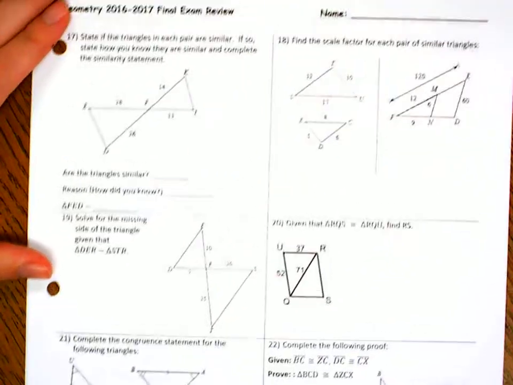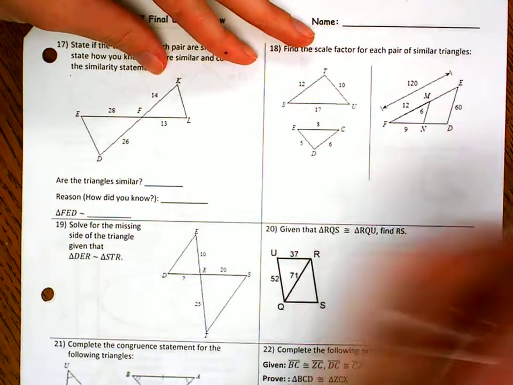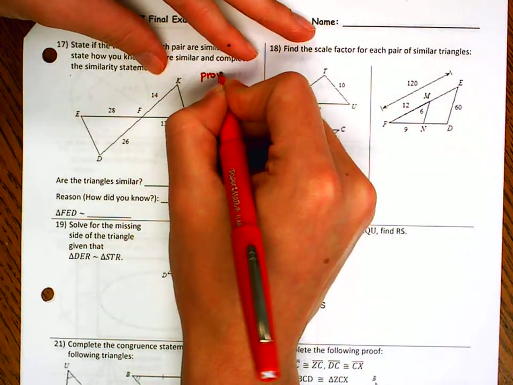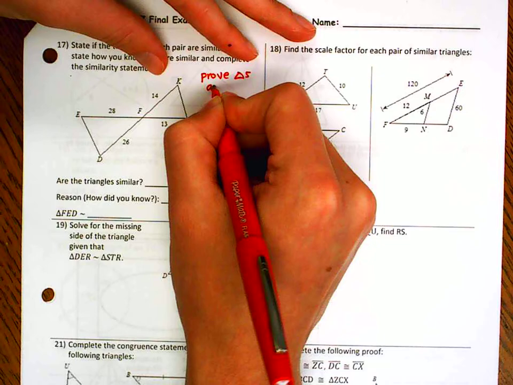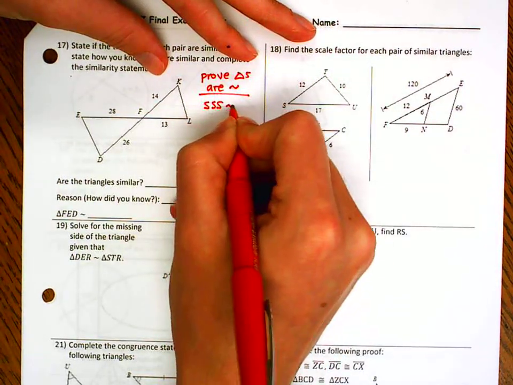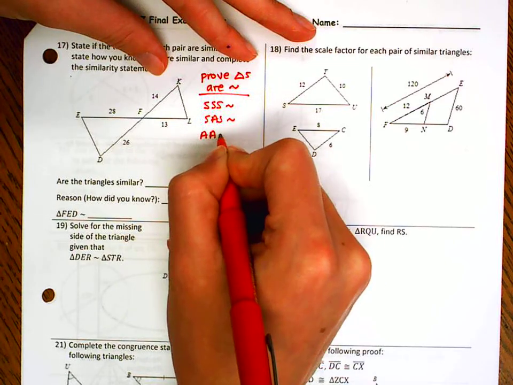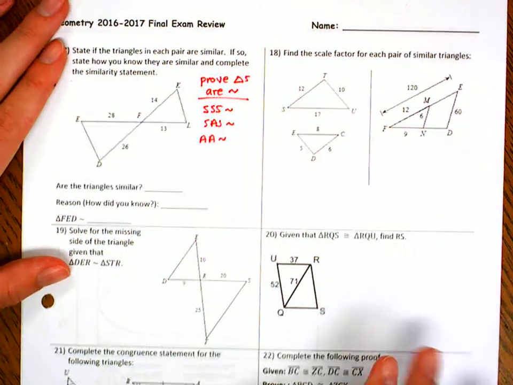Okay. Number 17, state if the triangles in each pair are similar. There are 3 ways to prove that triangles are similar. And they are SSS similarity, SAS similarity, and AA similarity. I'm going to go on a quick little side thing real fast.